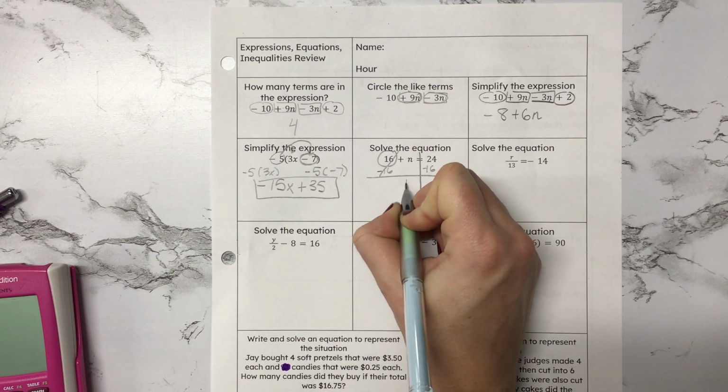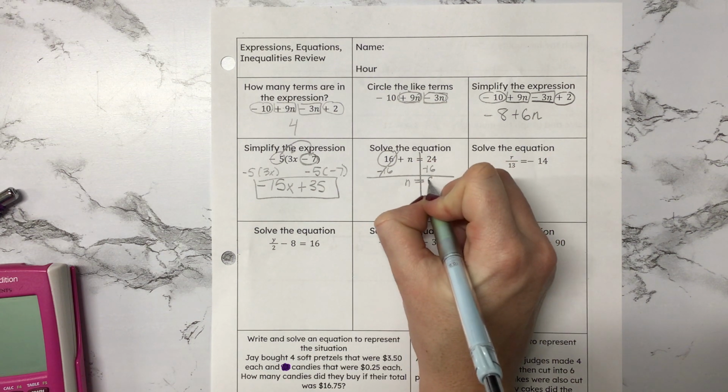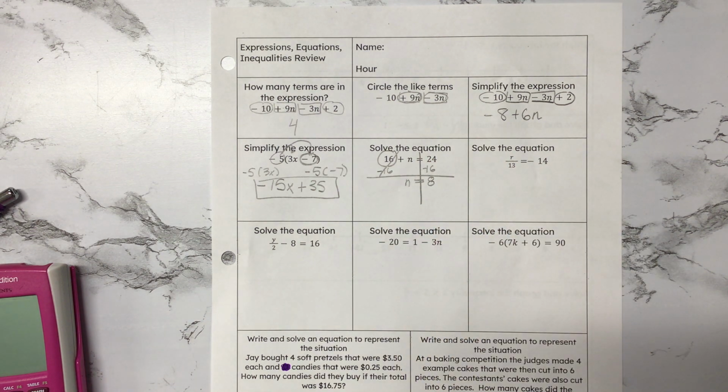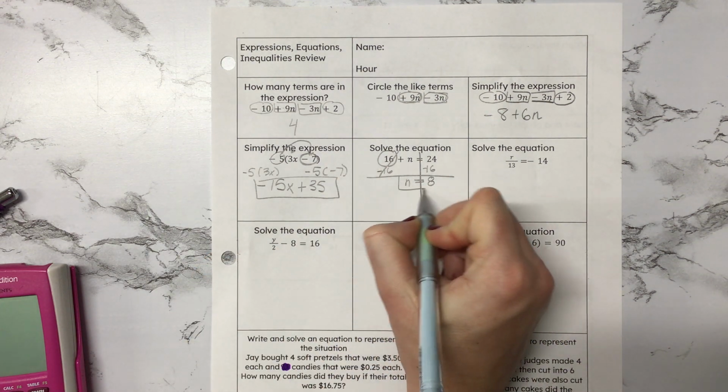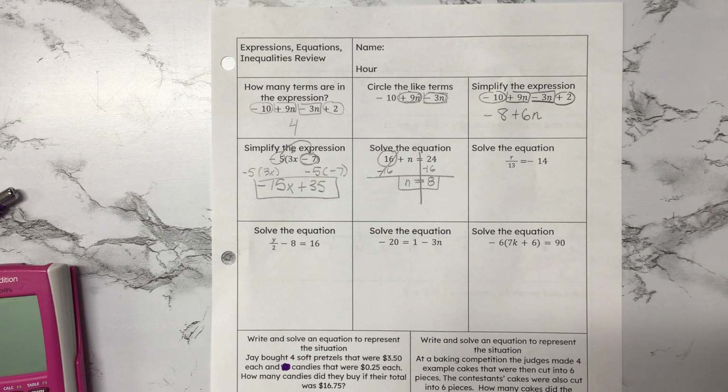On this side, I'm left with n. 24 minus 16 is 8. And then that's where I stop because I got a positive 1 of my variable. So n equals 8 is my answer.